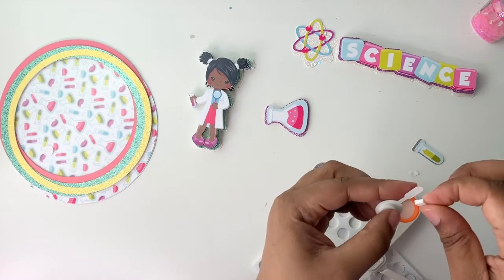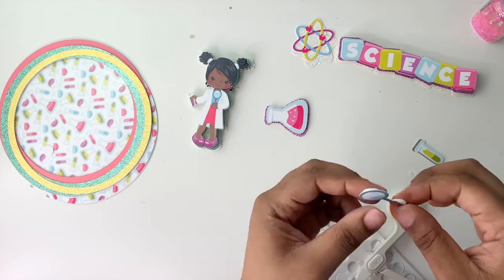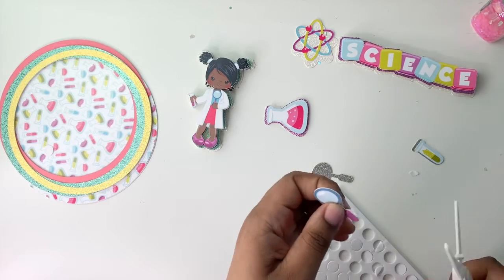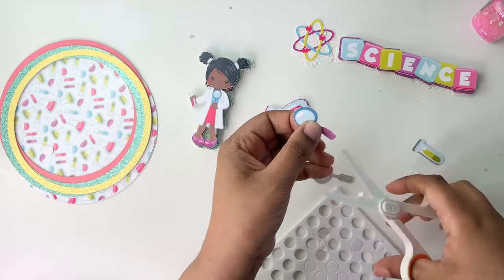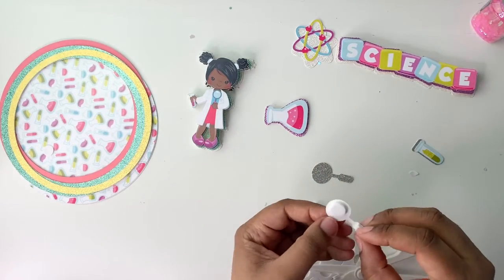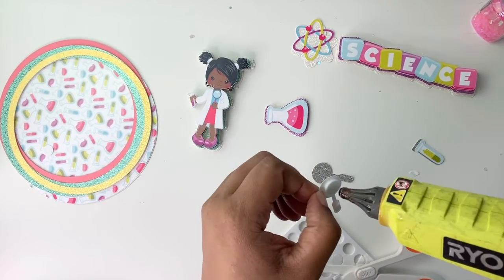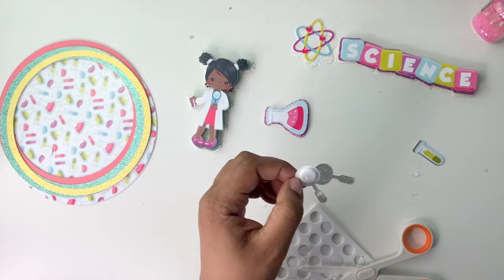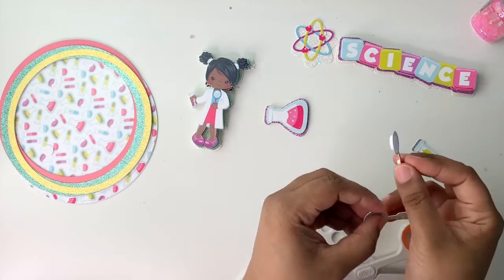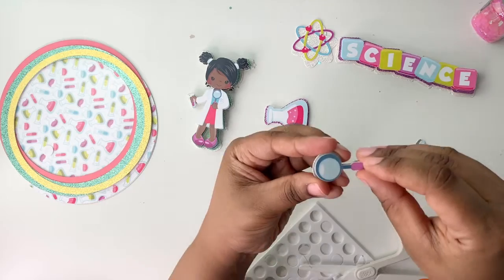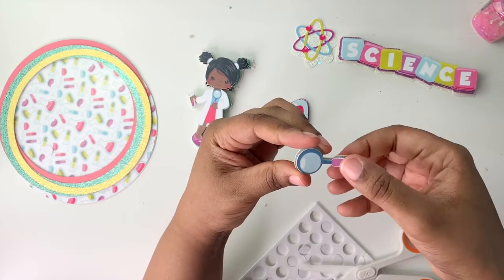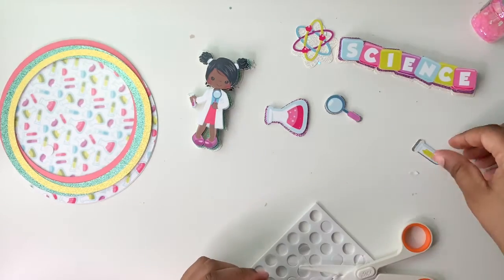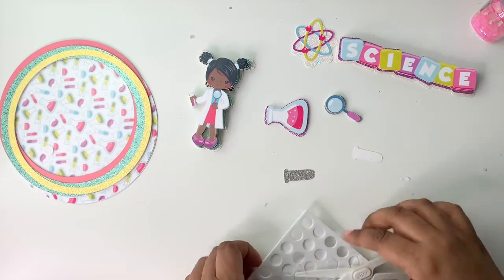And see if it fits there. It goes off a little. So I do have the smaller ones, but I'm just going to trim that off. Dab a little glue just on this piece. I don't want the glue to string too much on the bottom piece. And there we have it. Repeat.